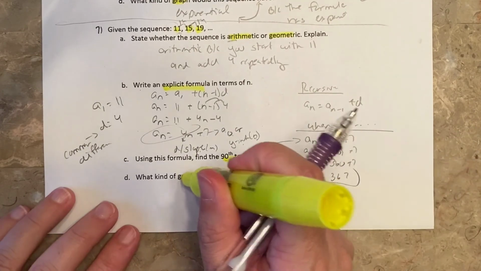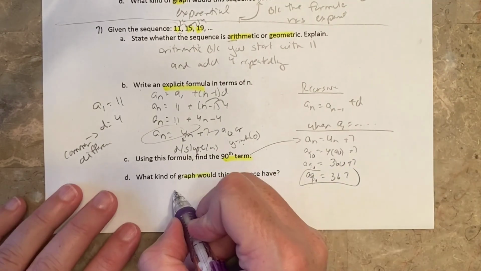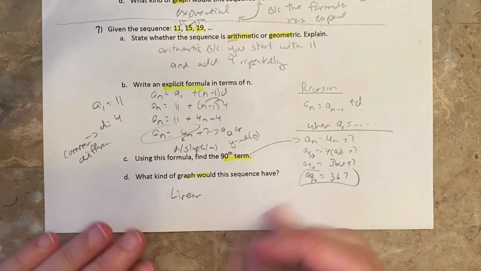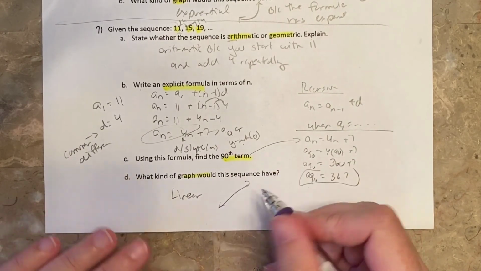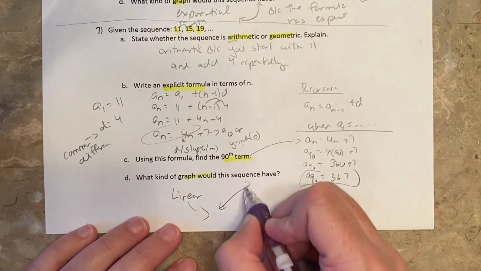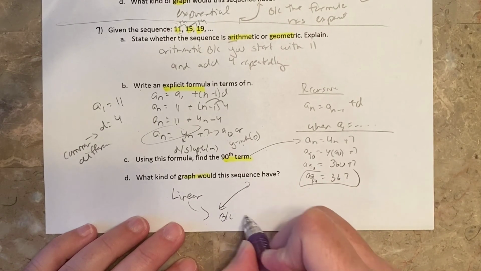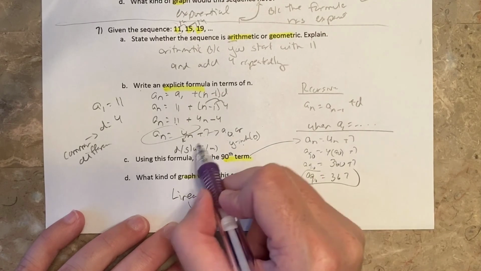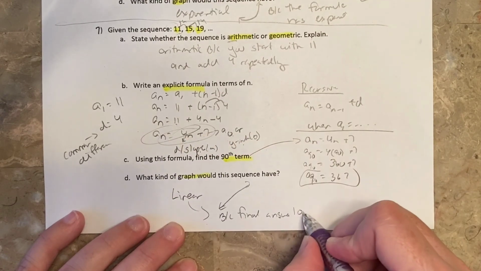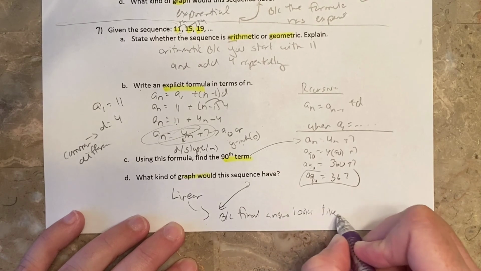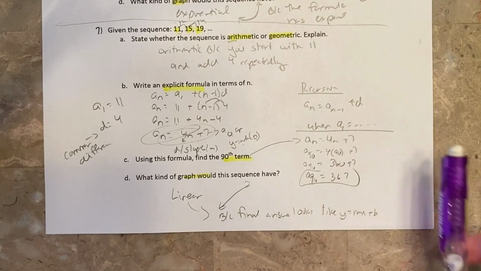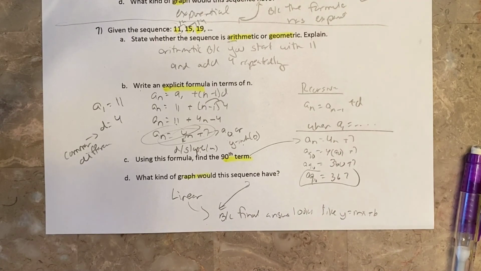All right, last one. What kind of graph would this have? So remember, arithmetic was always linear because you were constantly adding the same amount. So that's going to create a line. And that's because also the final answer, like this right over here, looks like y equals mx plus b. And as I taught this to you, I kept trying to go back to always slope and y-intercept so that it made sense with linear, and why it was linear.